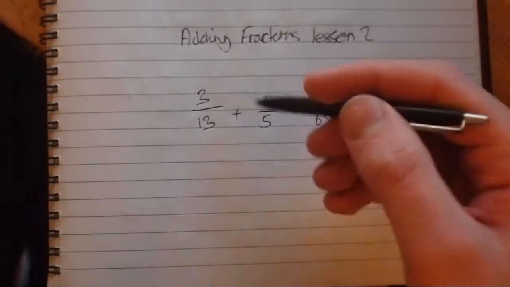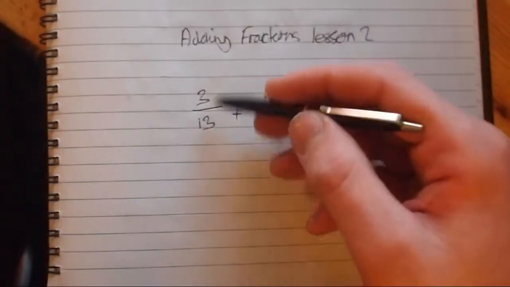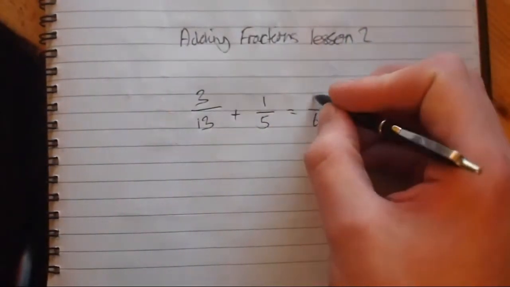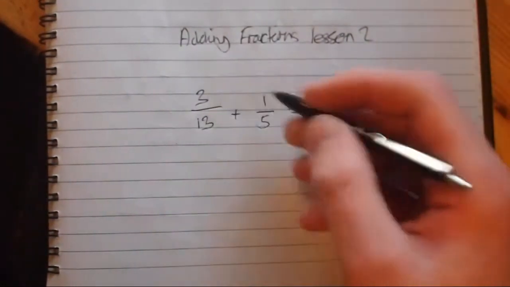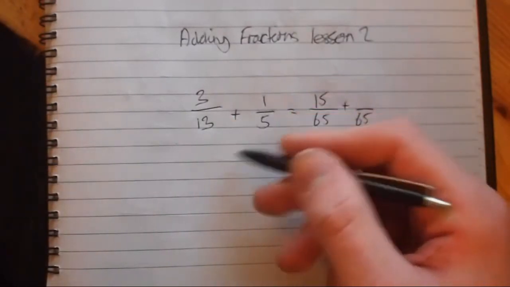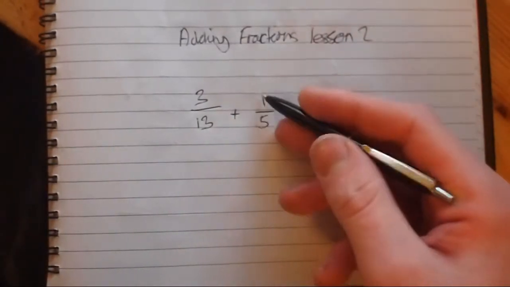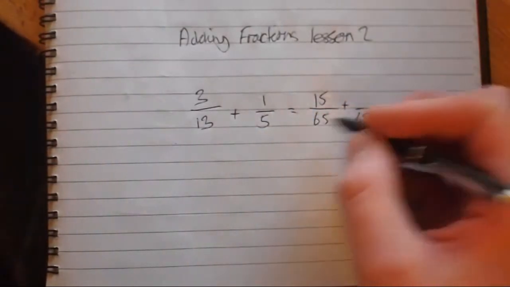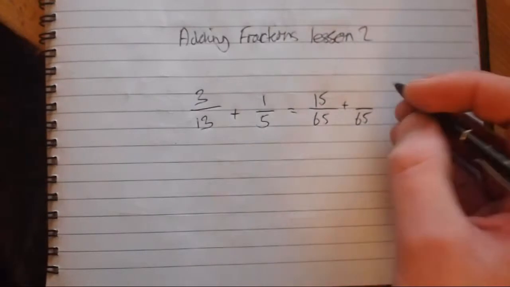So what we have to ask ourselves is, how did we get the 13 to 65? Well, multiplied by 5, so we're going to have to times the top number, the numerator, by 5. And the same for the right side here, we have to multiply the numerator by 13, because we did 13 times 5.